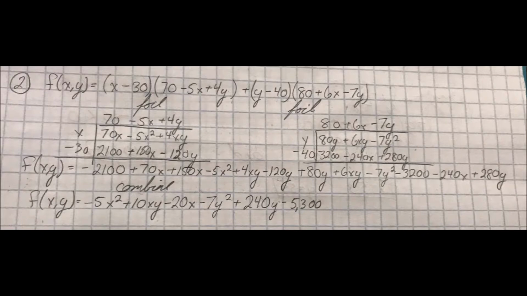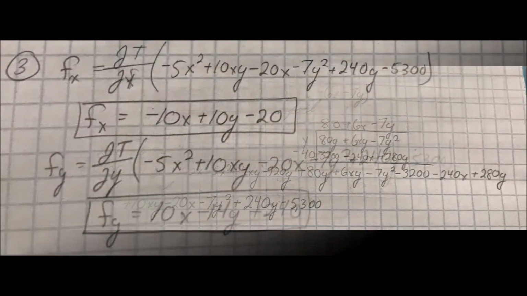And then for the national brand, y minus 40, where y is the price that the national brand will be sold at, and 40 is the cost that the grocery store buys it for, in terms of cents, times the function 80 plus 6x minus 7y. Foil all that to get the function f of x,y equals negative 5x squared plus 10xy minus 20x minus 7y squared plus 240y minus 5,300.